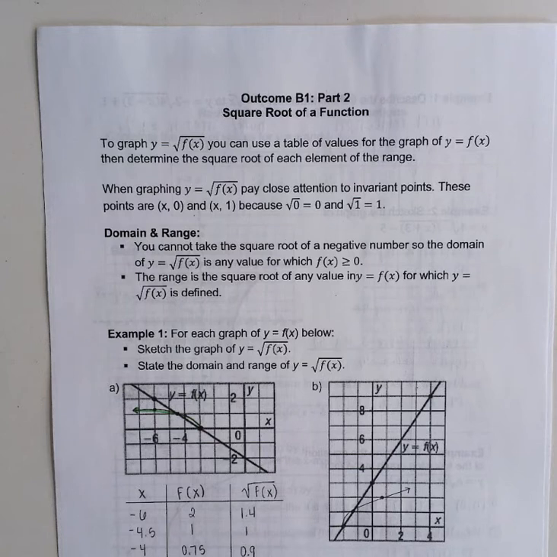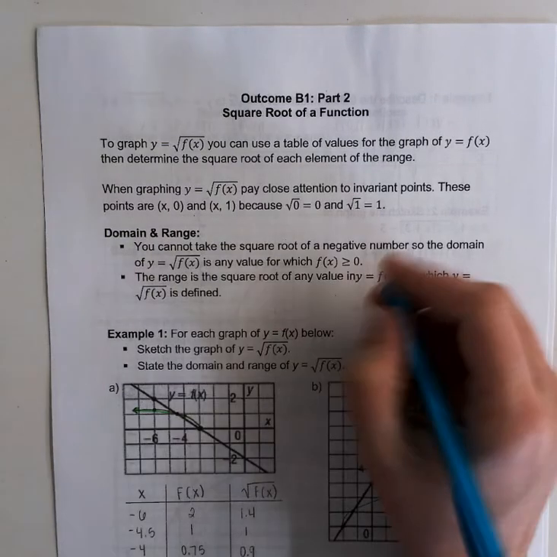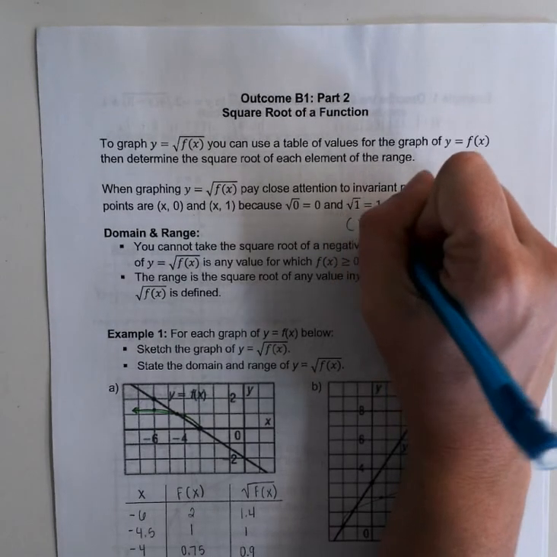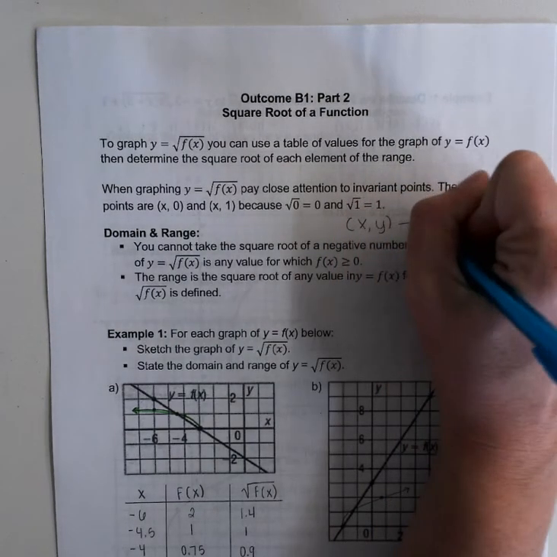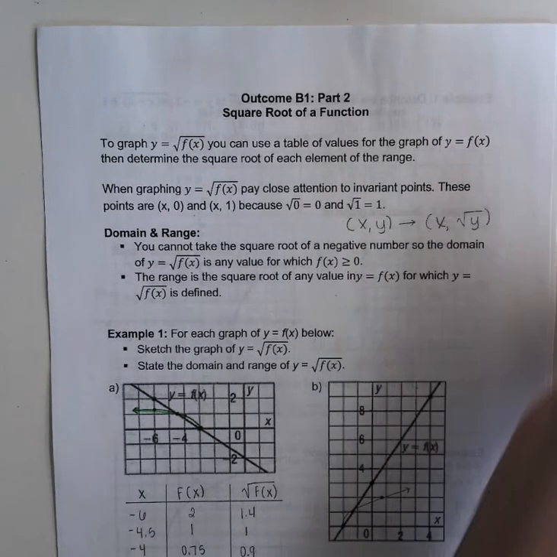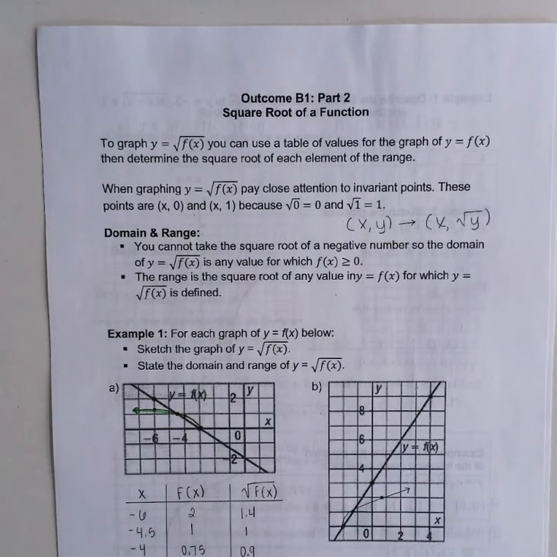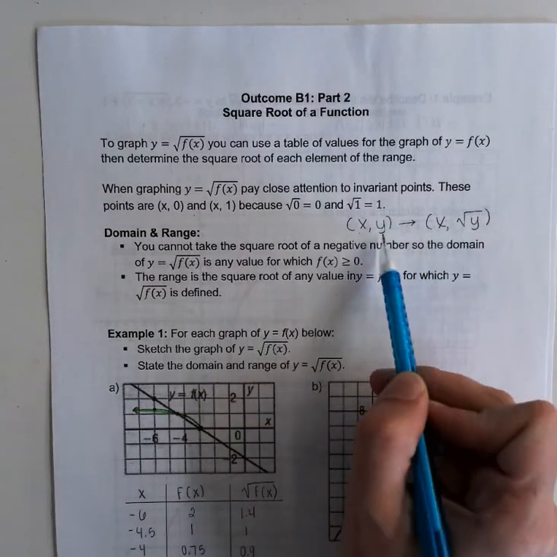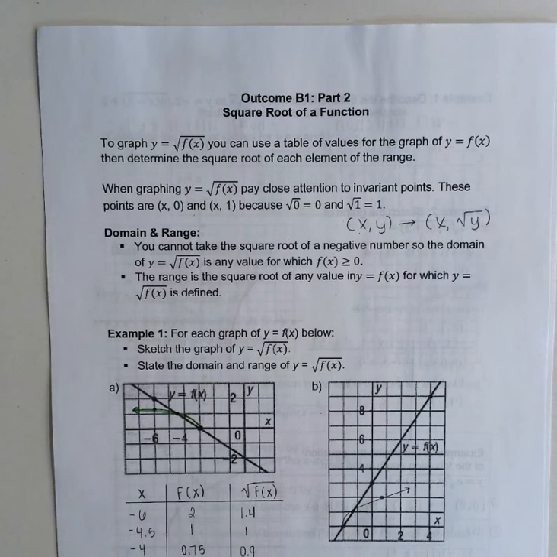So you can think of it as the point (x, y) is going to become (x, square root of y). So the x values are staying the same and the y values are being square rooted.